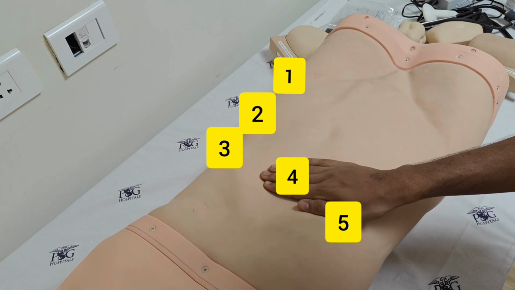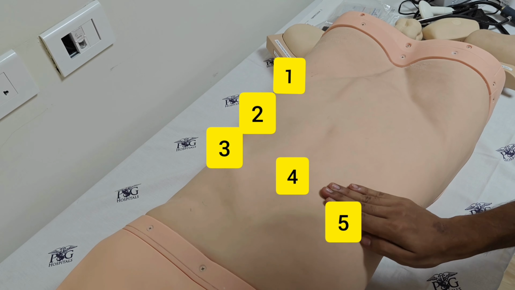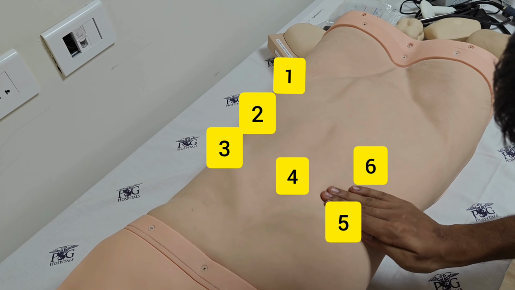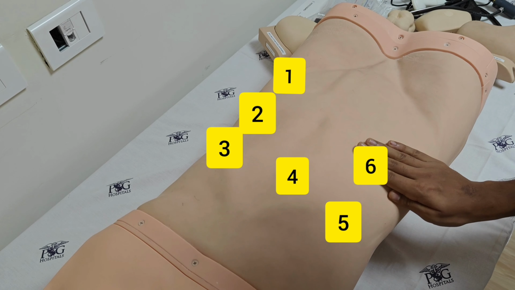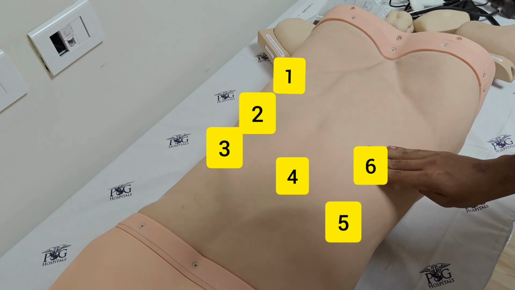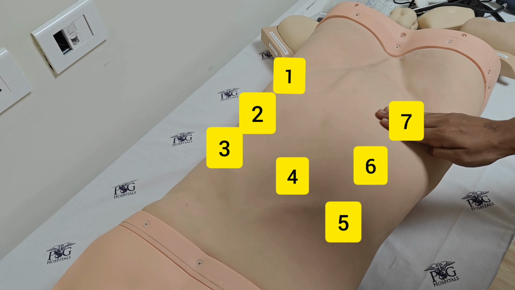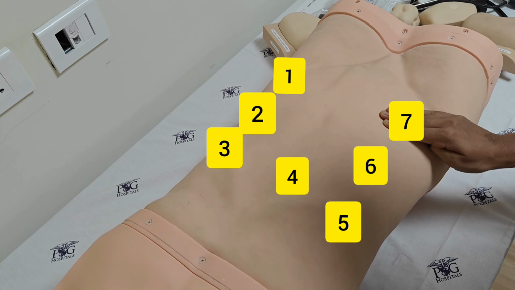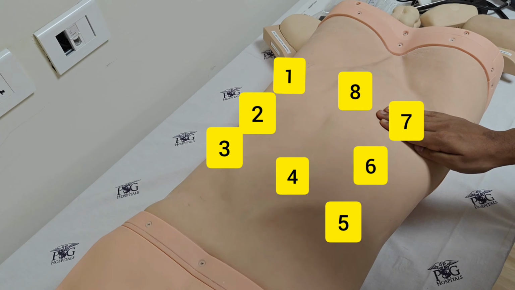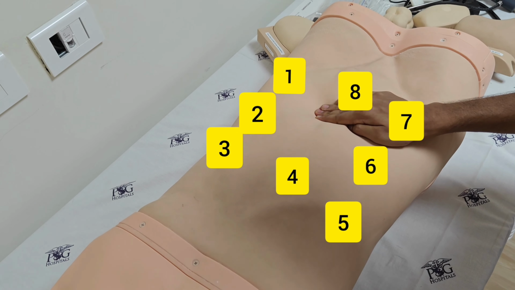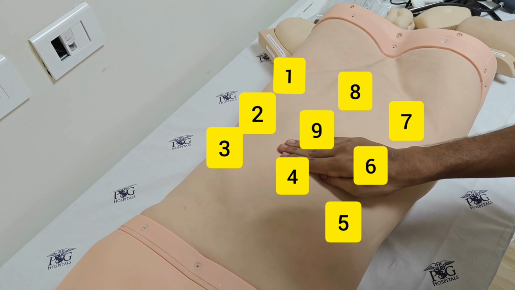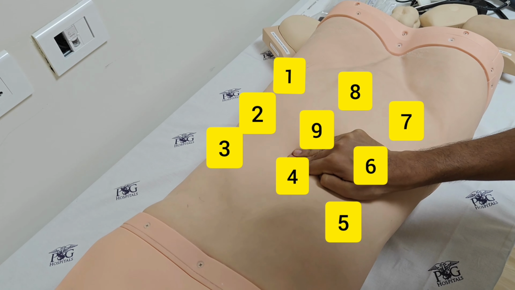Then we palpate the right hypochondriac region, which is slightly below the right costal margin. Then we palpate the right lumbar region, which is at the same horizontal level as the umbilicus towards the right side. Then we palpate the right iliac fossa, which is adjacent to the right tubercular end of the pelvis. Then we palpate the hypogastric region, which is slightly above the pubic region below the umbilicus. And finally, we palpate the umbilical region, which surrounds the umbilicus.